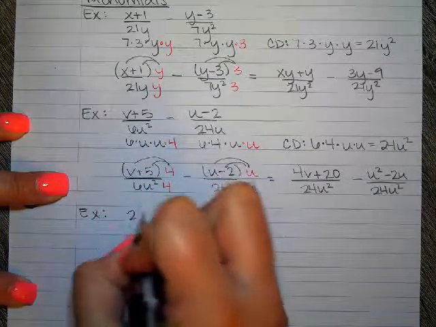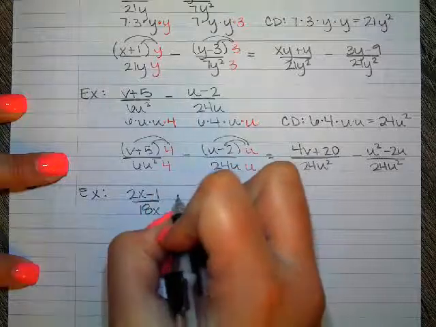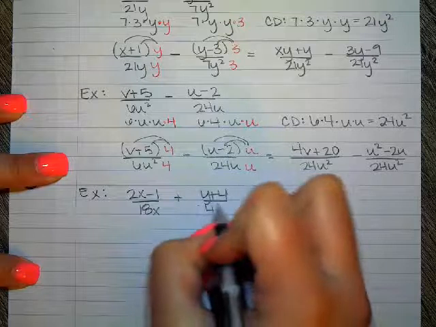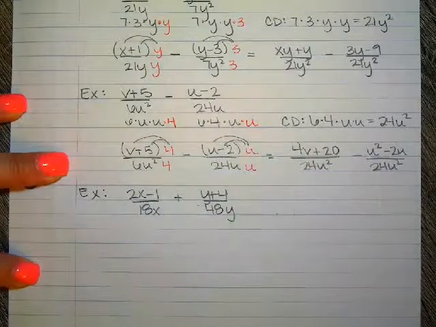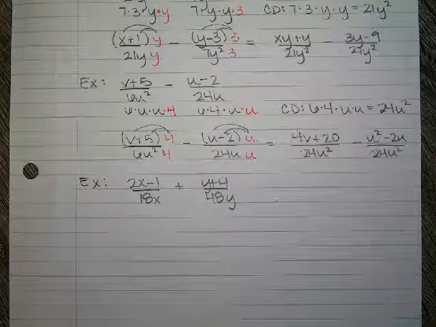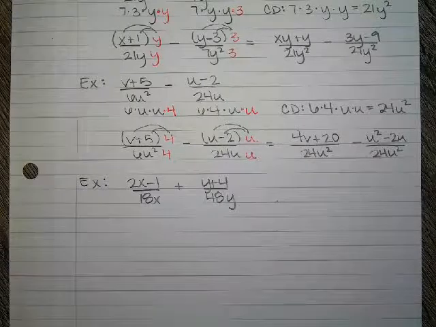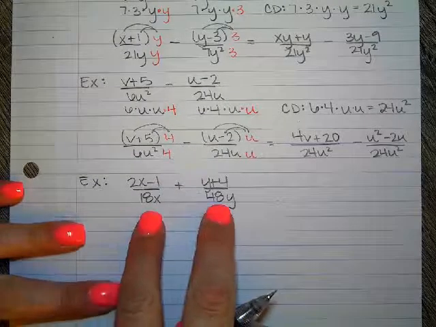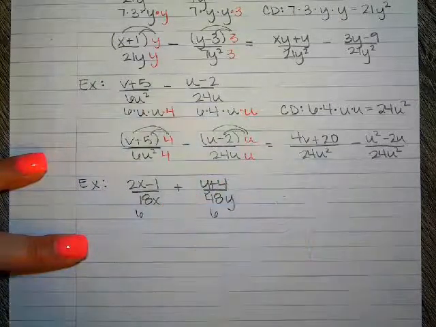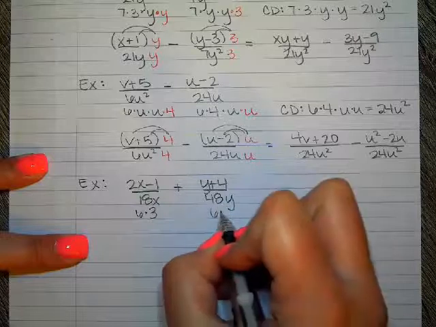2x minus 1 over 18x plus y plus 4 over 48y. All right, so this one, the numbers are a little bit more difficult. Between 18 and 48, we have to think about the numbers that are in common there. Both of those are divisible by 6, so I know that they're both going to have a 6 in them. 18 is 6 times 3. 48 is 6 times 8.